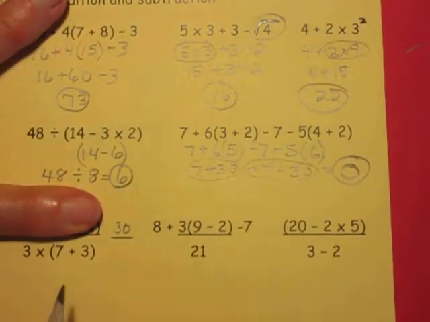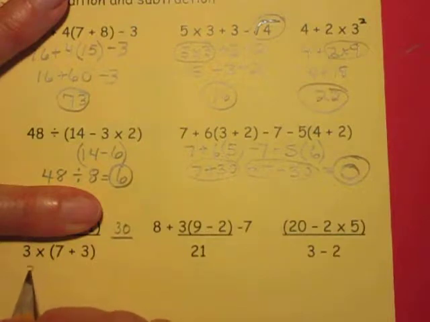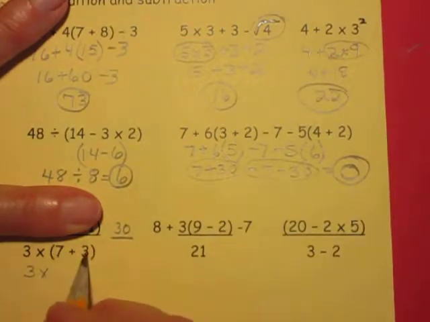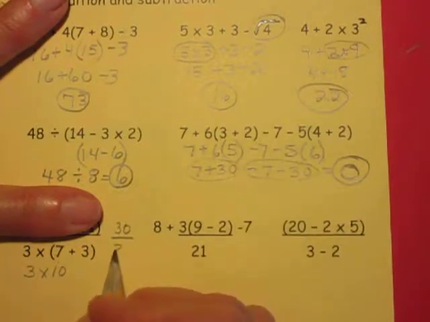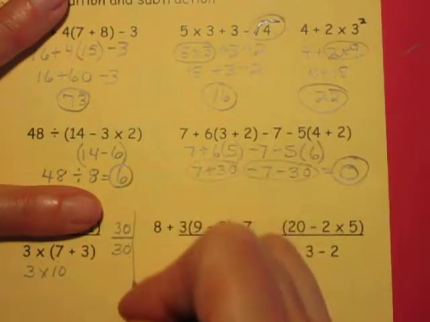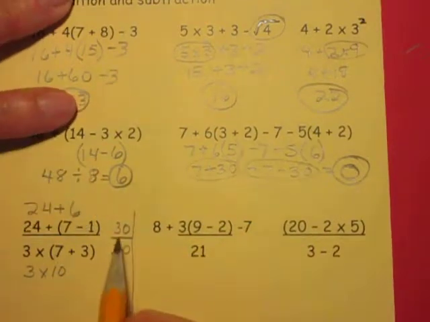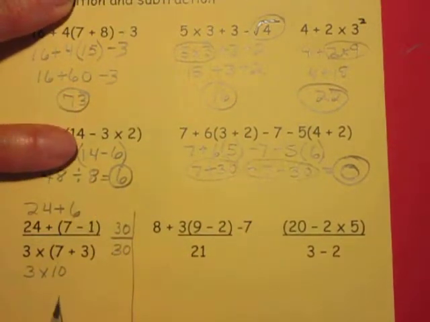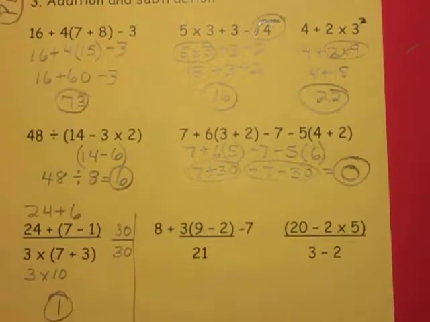When I do my denominator, again, I've got to do what's inside the parentheses here. So now I have 3 times, and when I carry out the addition in here, I've got 10, which is going to give me 30. I'm going to draw a little line here so I can keep my work separate. So 30 over 30 reduces to 1, so that simplifies to 1.